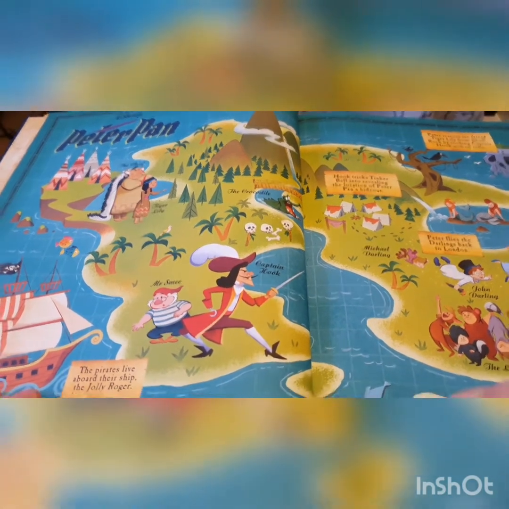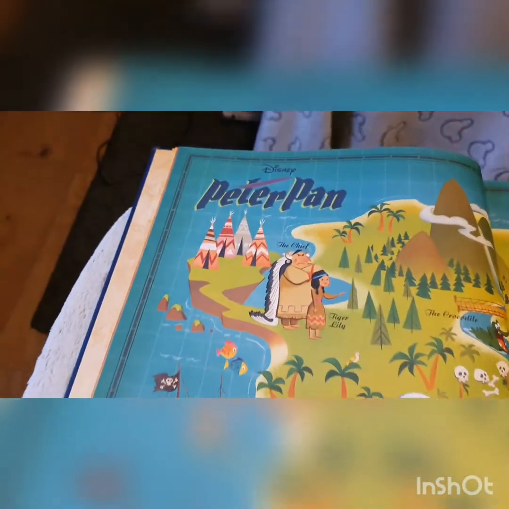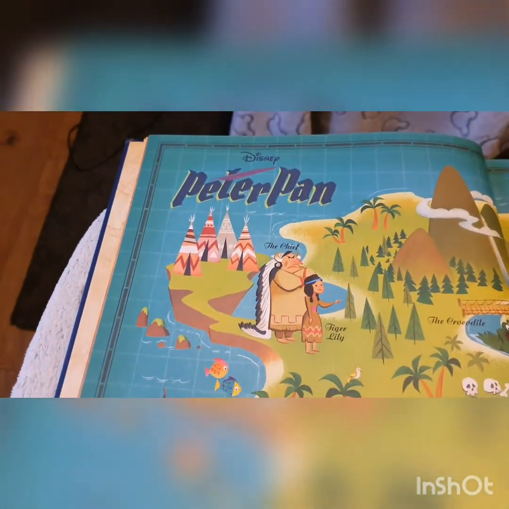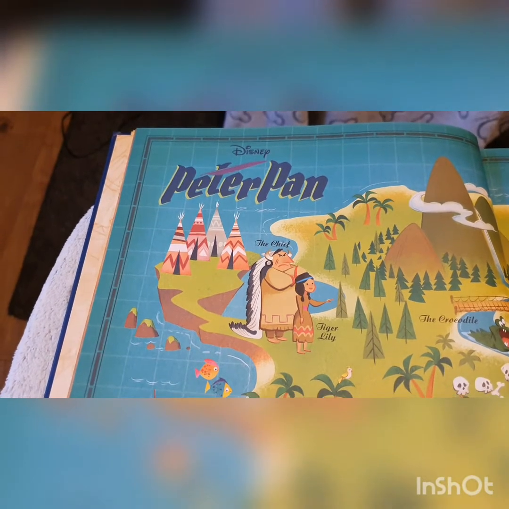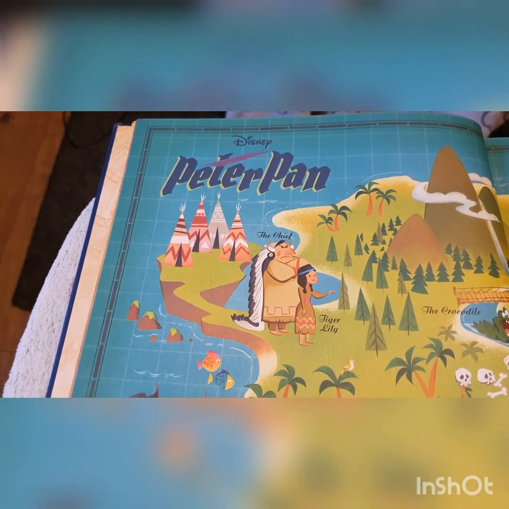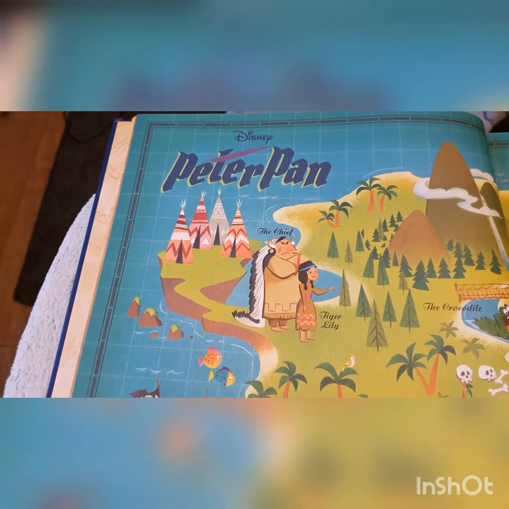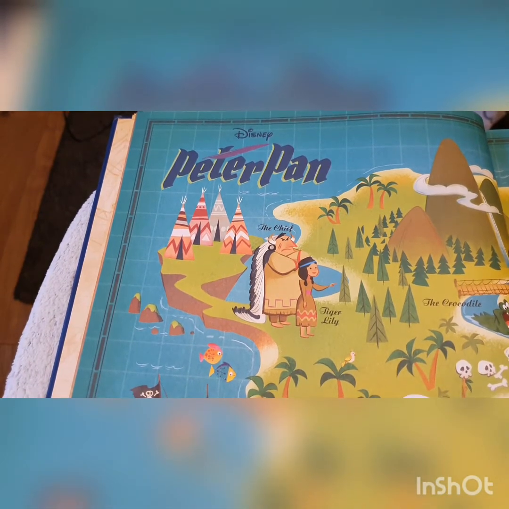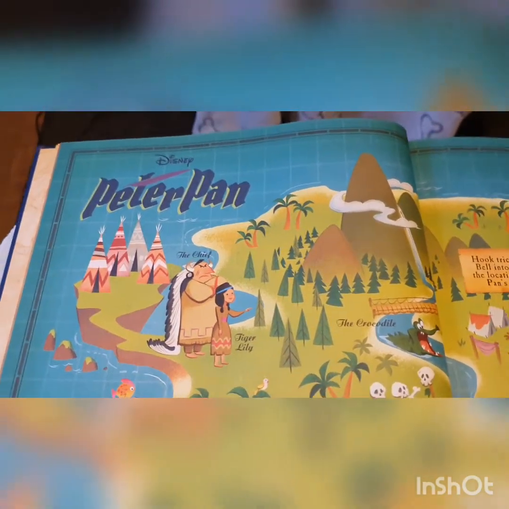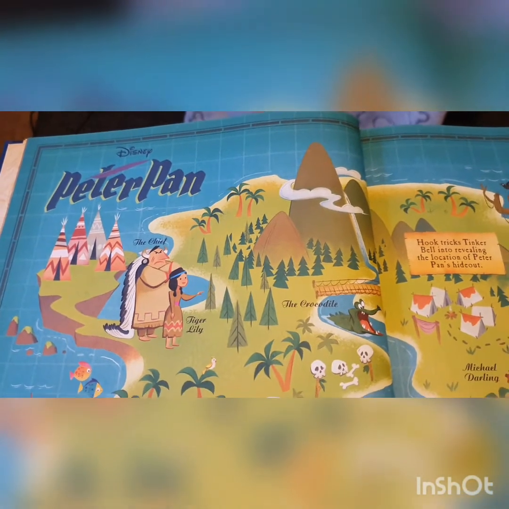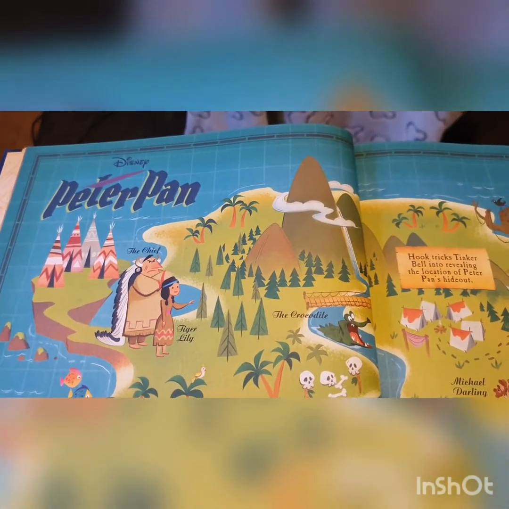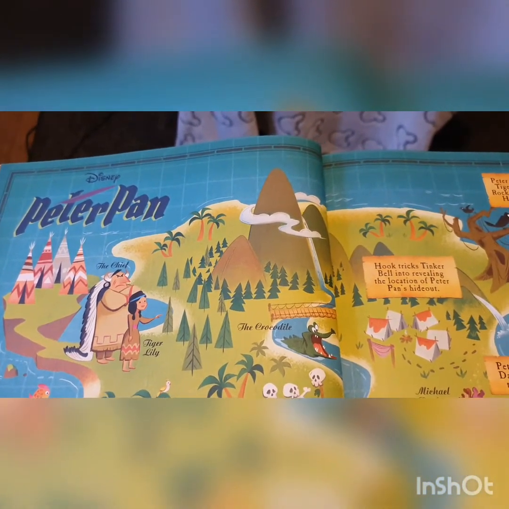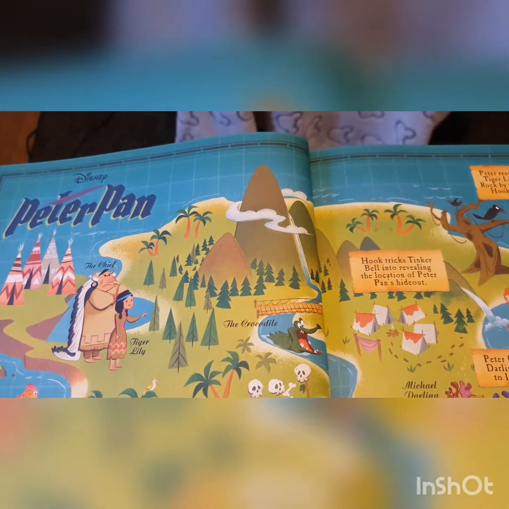So we'll start off with the left hand side. So over here we have the Native Americans, where we have the Chief and Tiger Lily. Then we go over and we've got the mountains and hills, and we can see the crocodile in there, which is also known as Tick-Tock.